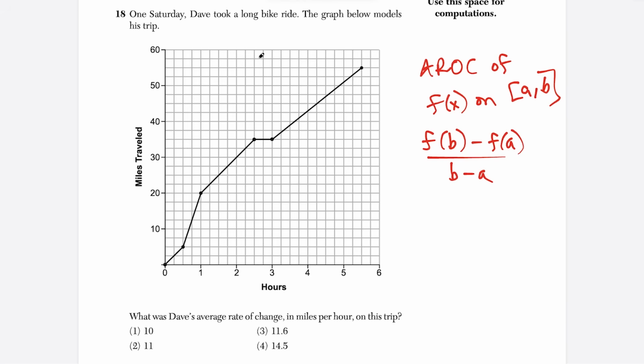So for the trip, we are looking at the beginning and the end. So the beginning here, the point is (0, 0). And the end, we're looking over here. Let's just make sure we line this up nicely. Looks like 5.5. So 5.5 is the ending x value. And the final y value here is occurring halfway between 50 and 60. So that's happening at 55. So 5.5 and 55.